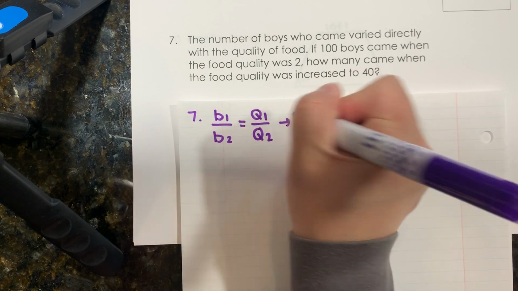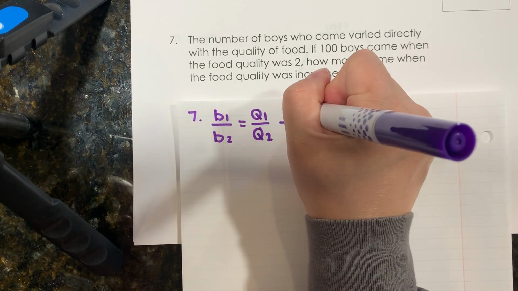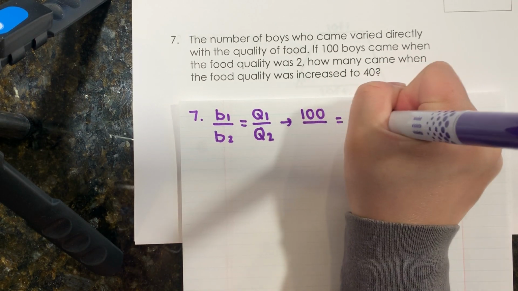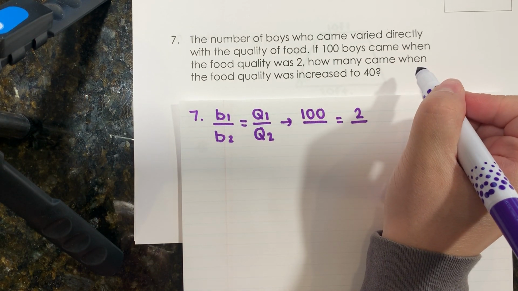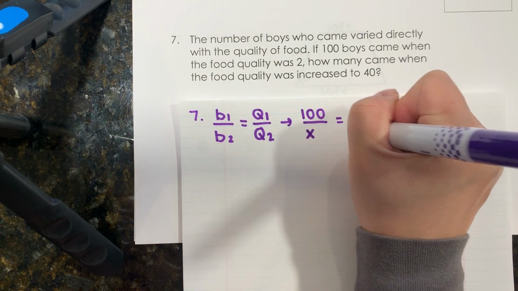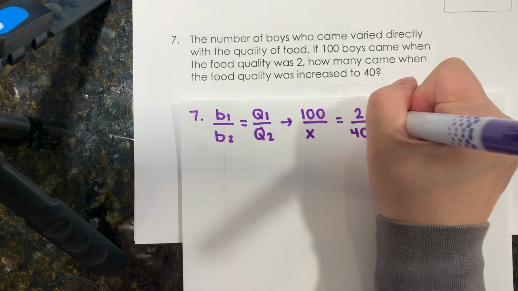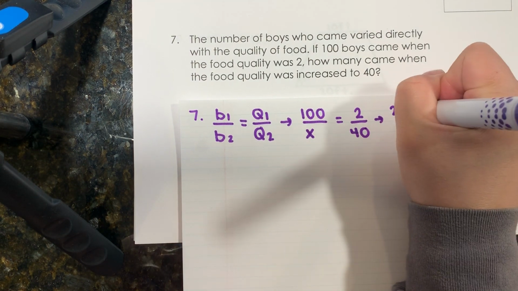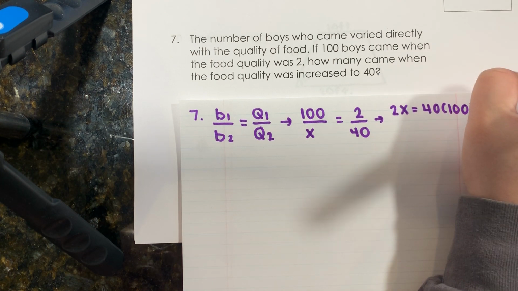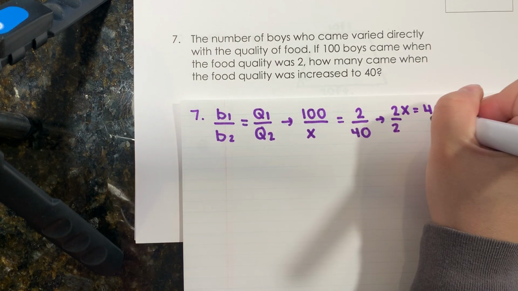So the number of boys was 100 when the food quality was 2, so this would be 100 over 2. How many came when the food quality was increased to 40? So this would be X over 40. Cross multiplication is going to give us 2x is equal to 40 times 100. Divide by 2.